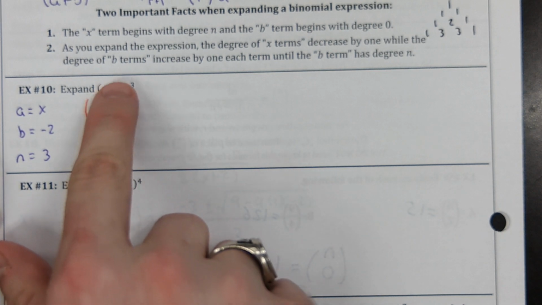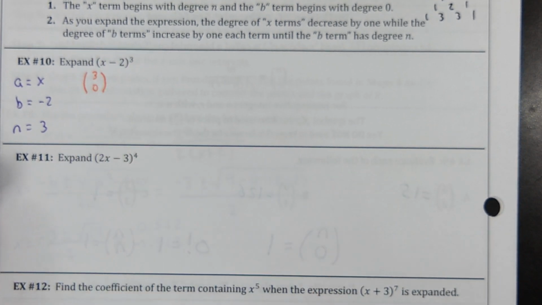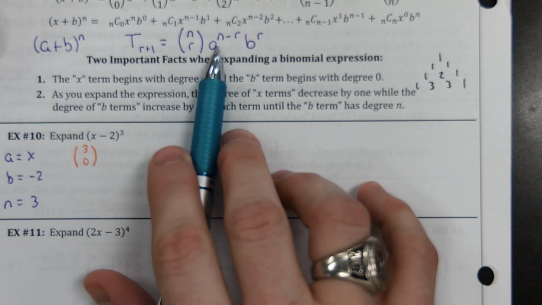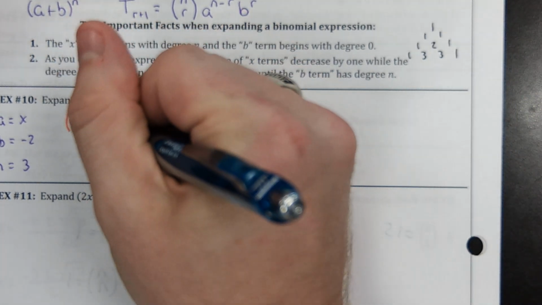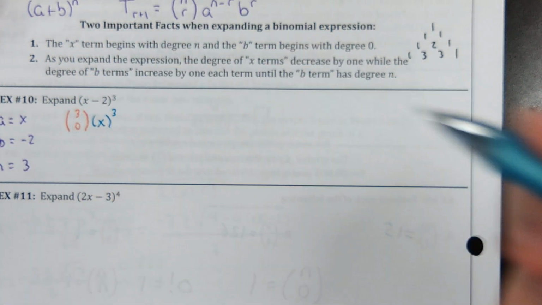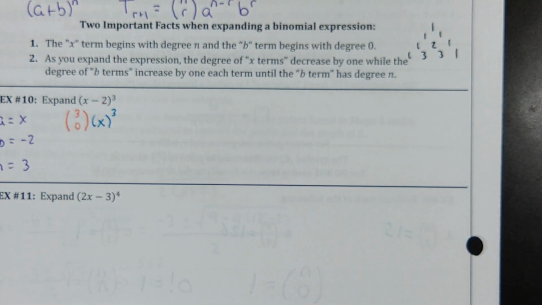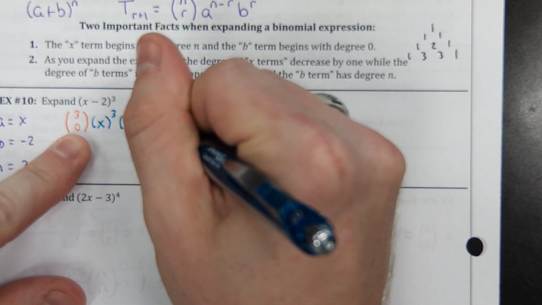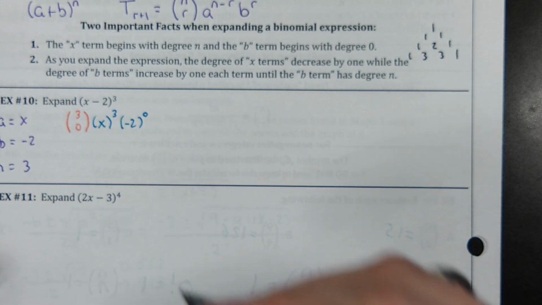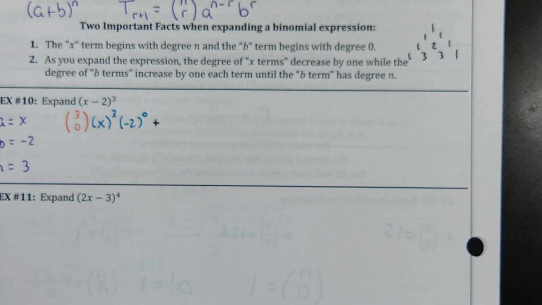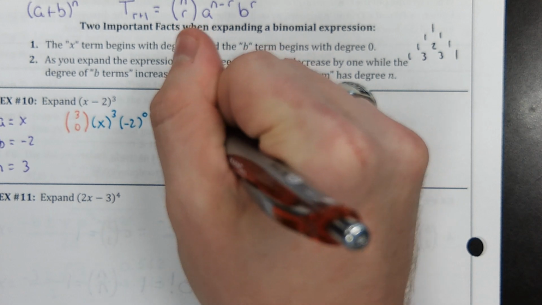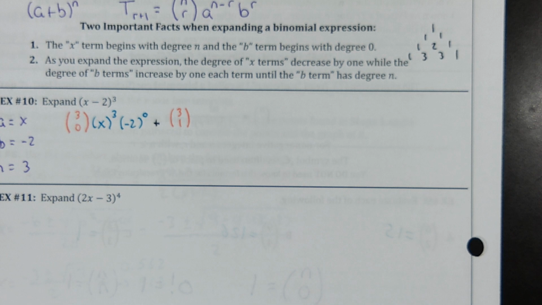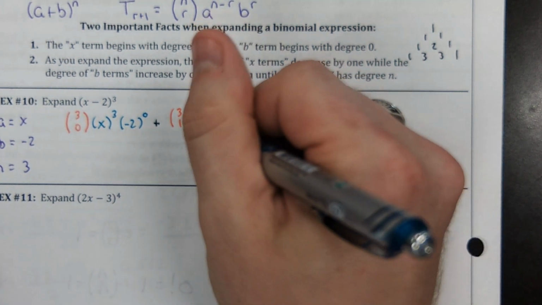So here I have 3 choose 0. A to the n minus r. A to the 3 minus 0. Oh, x to the 3 minus 0. So how many b's are there? None. But when I go to the next term, remember, the number in the bottom of the choose function is the number of b's that you have in your expansion. But if I gained a b, I lost an a.